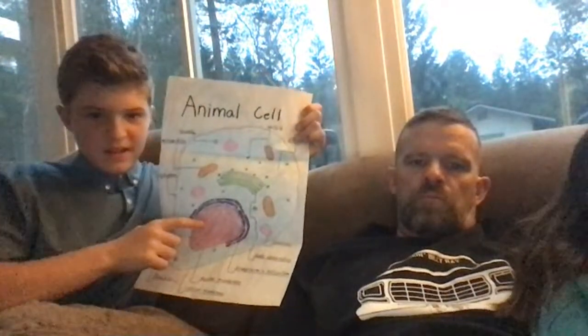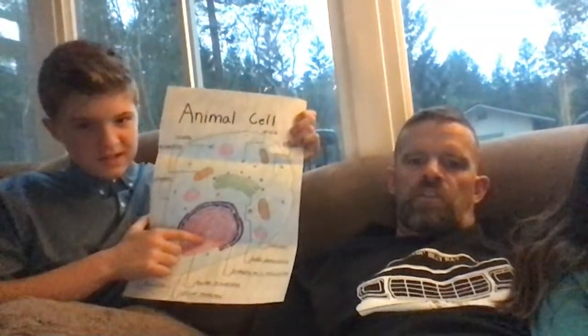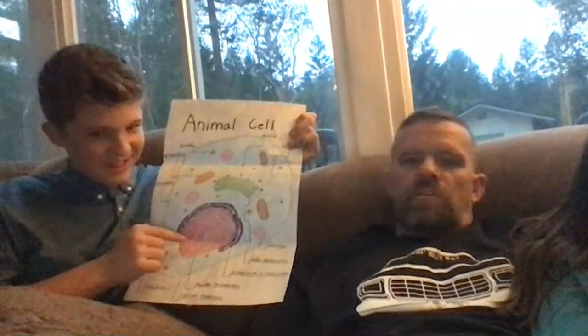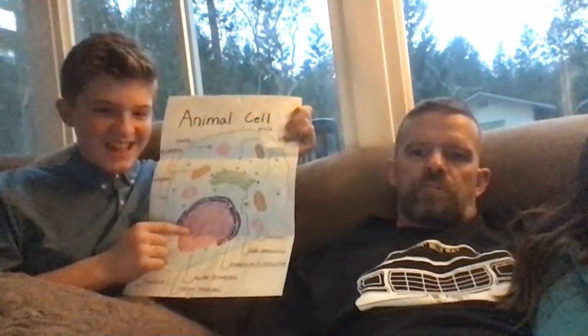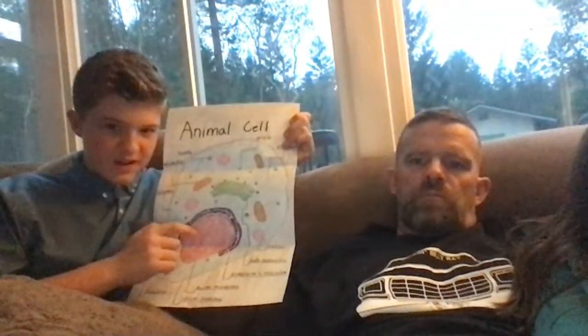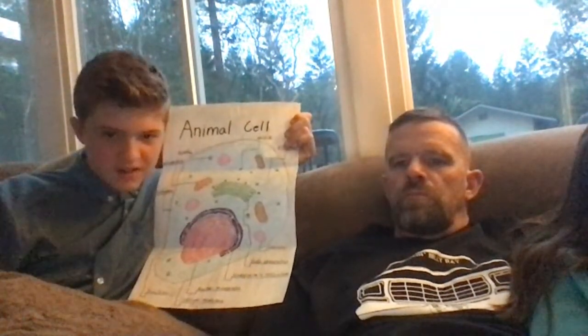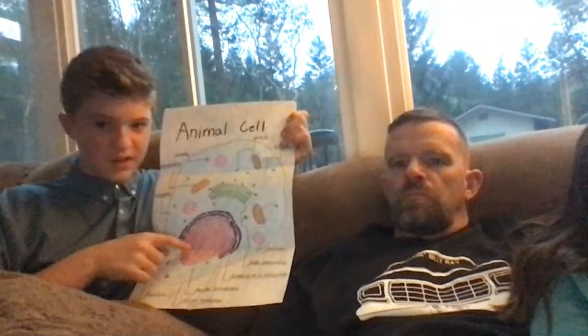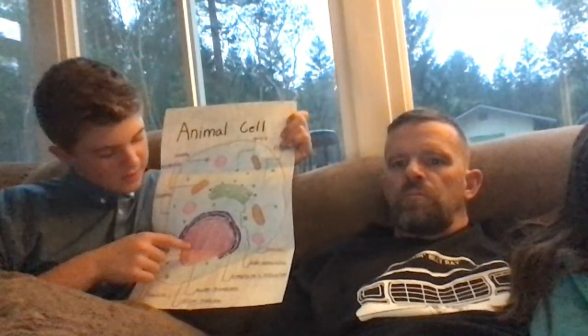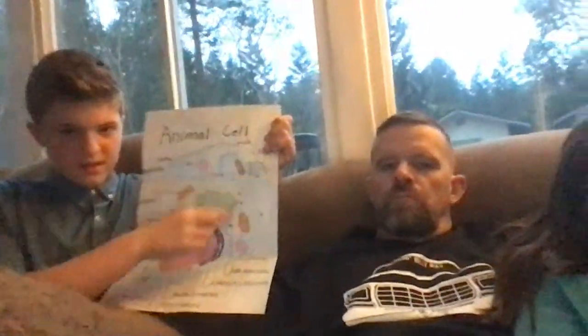So this thing here is called the nucleus? Yes, the nucleus. The nucleus is where the DNA is stored. So that has the instructions for making this.